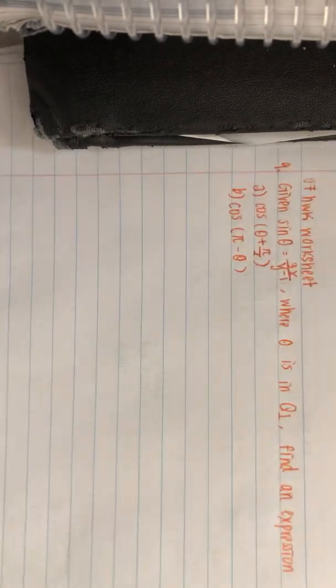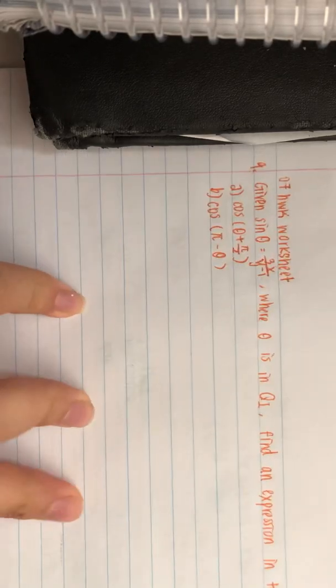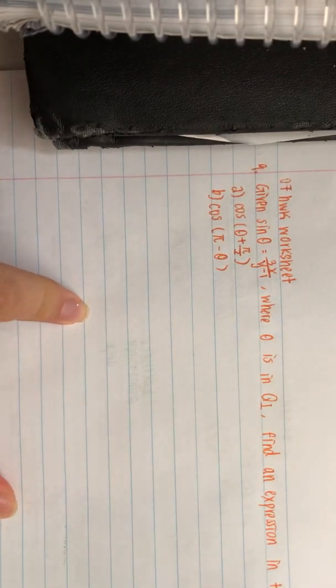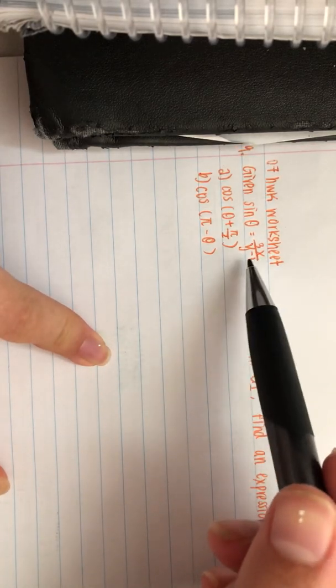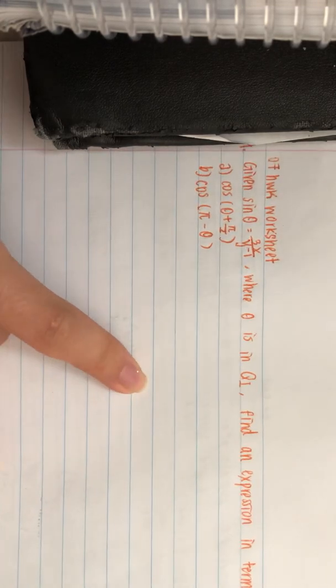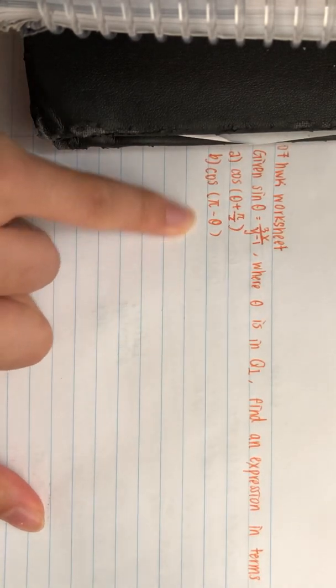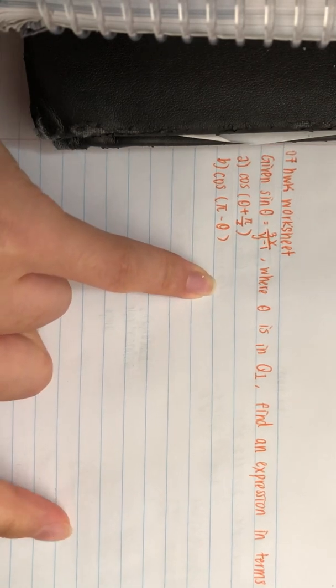So this was a question from the 07 homework worksheet that I found a little bit challenging. It is different from most questions and had the factors of x and y, the two variables in it, so it was kind of confusing. But when I referred to the formula sheet, it became a lot clearer.